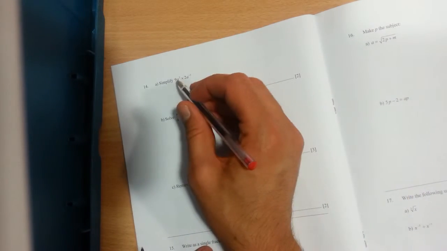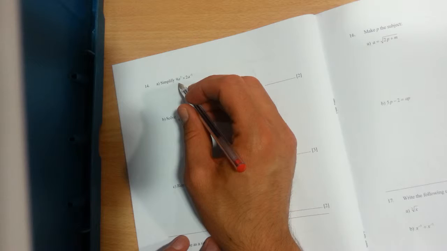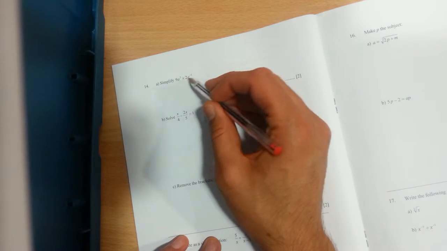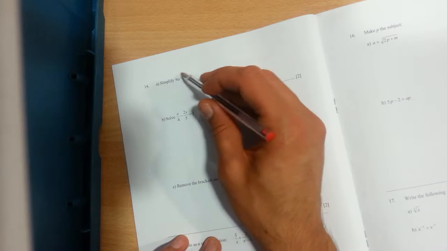Onwards. Simplifying this, you're multiplying them together, so the whole numbers you multiply like normal. 9 times 2 is 18. And 8 to the 2 times 8 to the minus 1, when you multiply two indices with the same base, you add the powers.